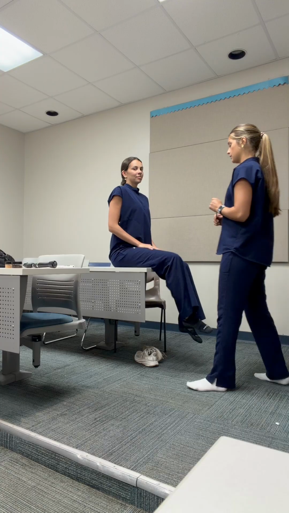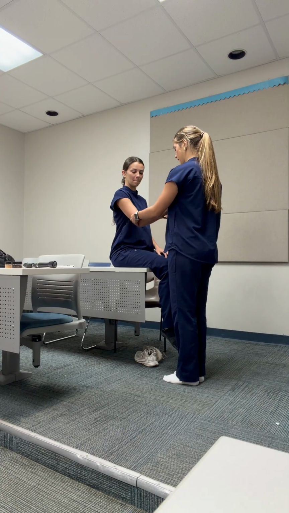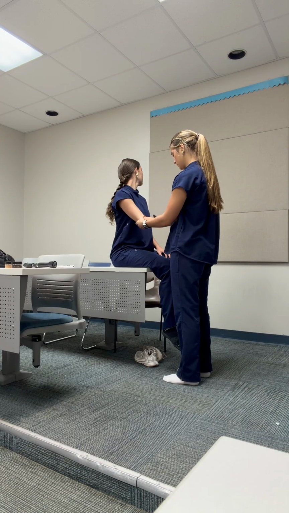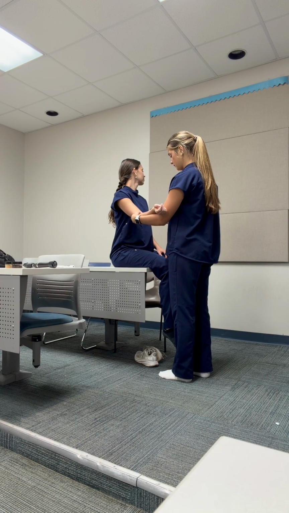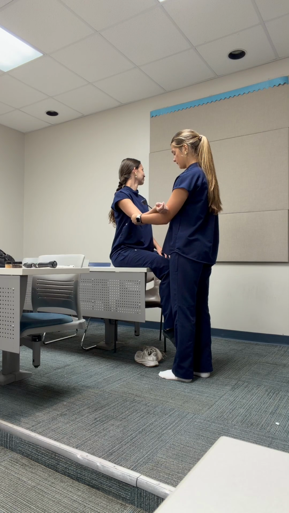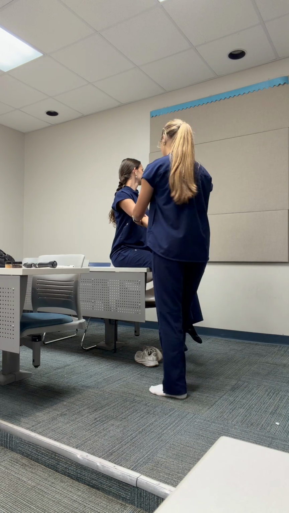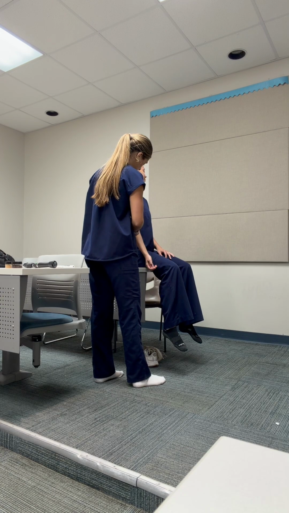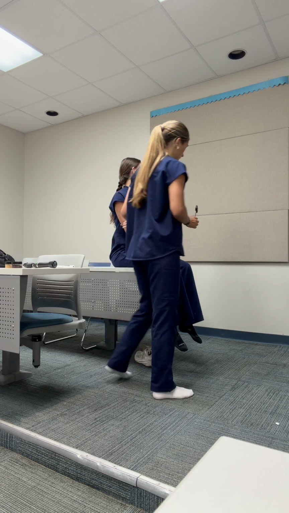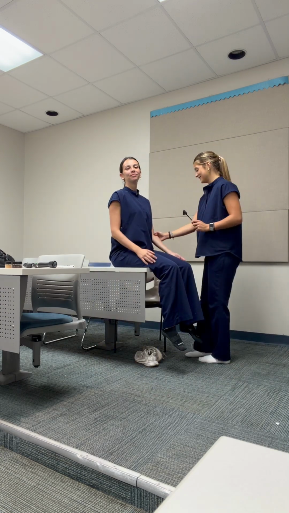So first we're going to start with the biceps reflex. This is C5 and C6. Have you relax for me. We'll do it on the other arm.